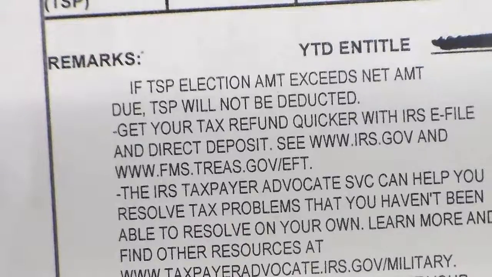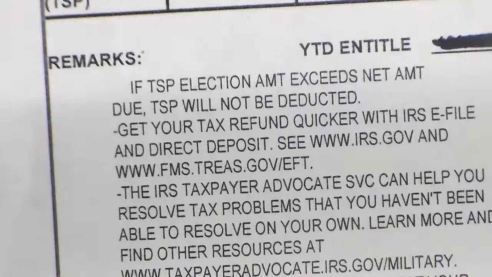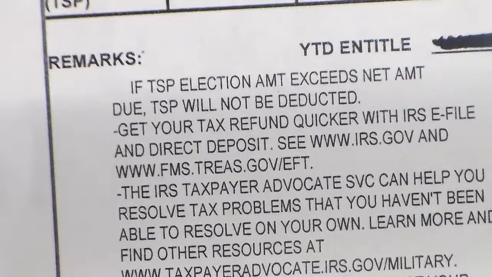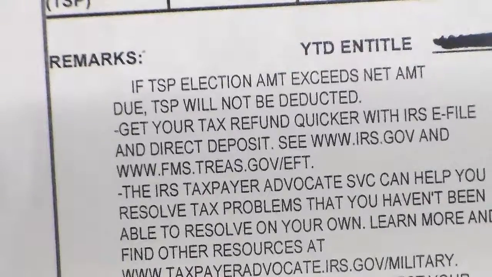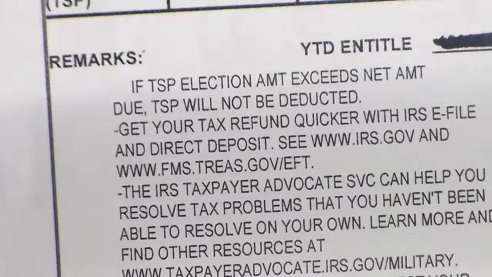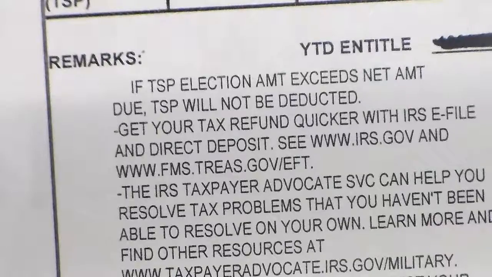It will show your total of all deductions in the year, but it will also tell you things like if you have been overpaid and they will be taking out so much money on your next check, or if you haven't been paid enough. All of these things will be in the remarks section.